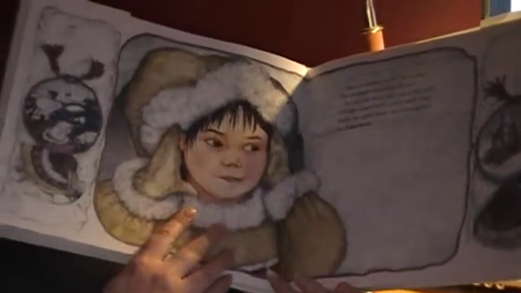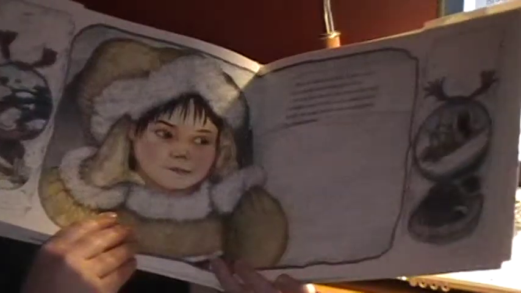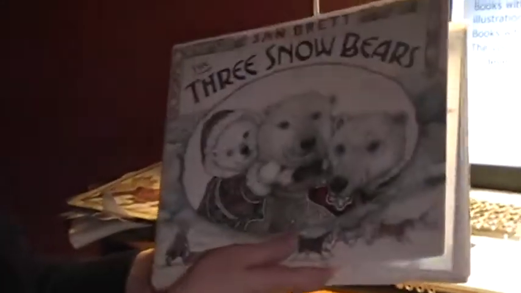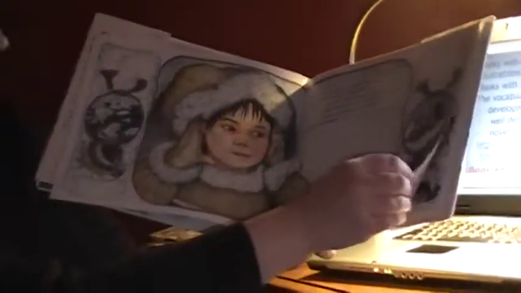So the plot is very similar to Goldilocks and the Three Bears, with the exception that the main characters are the three snow bears, and the girl's name is Aluki. The illustrations are rich and clear, and basically they help to retell the plot of the story. Here, for example, Aluki is trying on some boots. The biggest one belonged to the Papa Bear, and we can guess whose boots Aluki finds best.